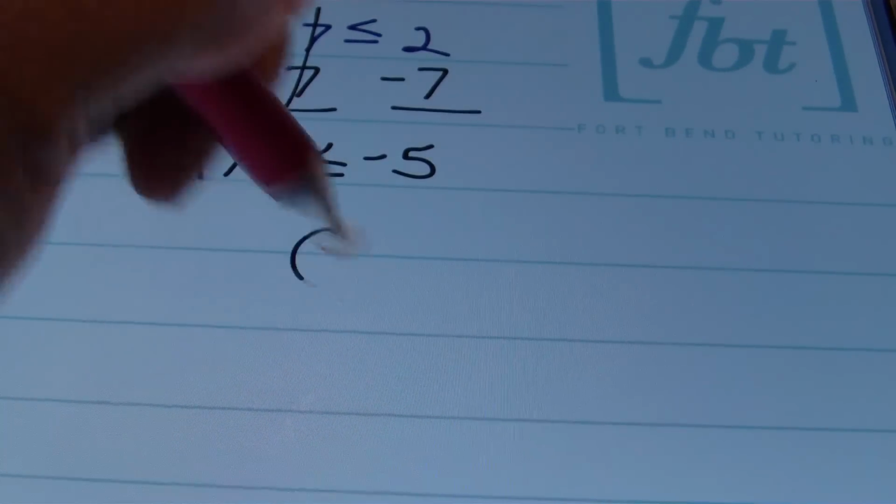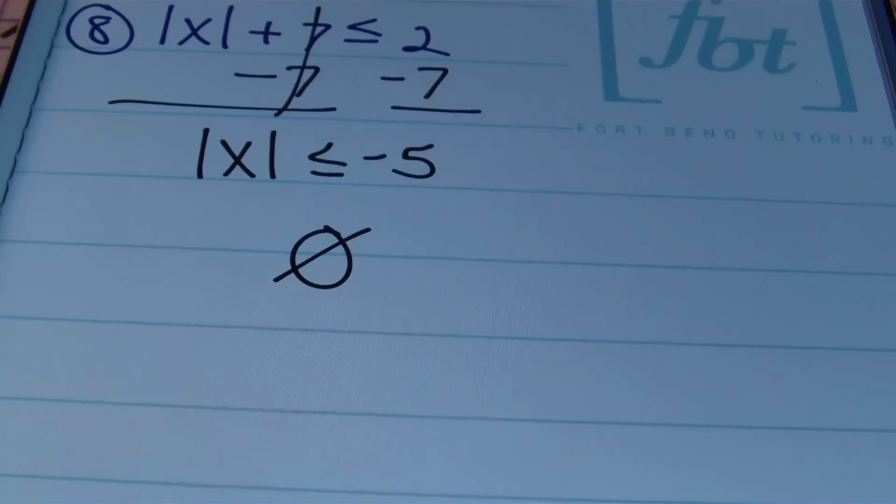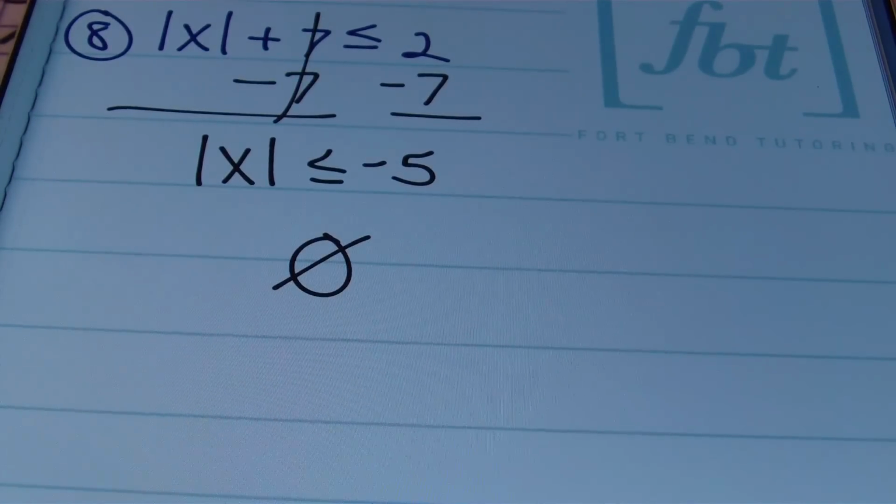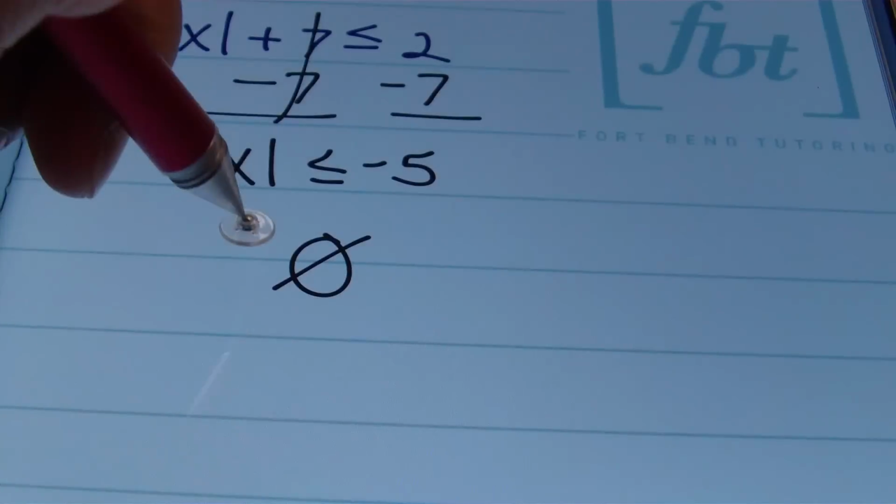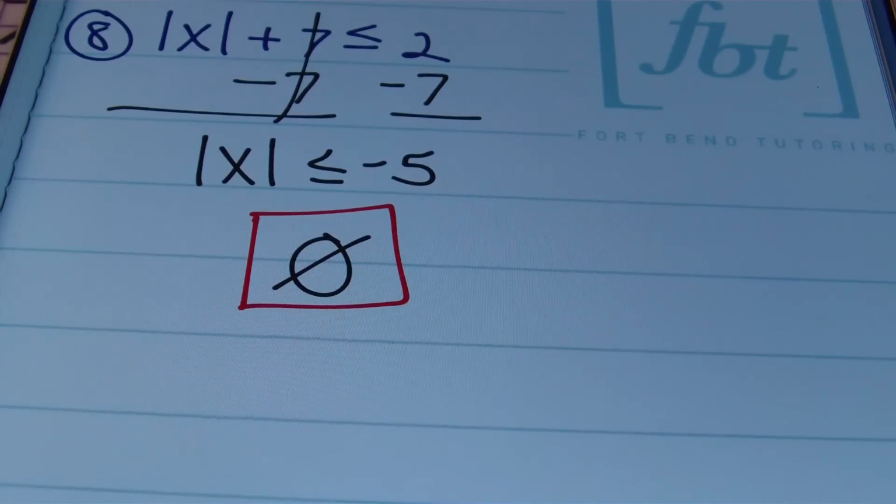You got it. It's no solution, ladies and gentlemen. There's no solution to problem number 8. Can't solve it. You just can't do it. Red boxing it. Done and done. That's problem number 8. Next problem.